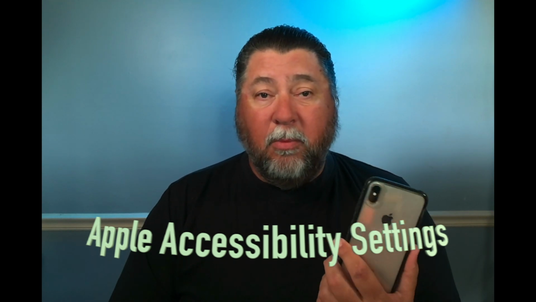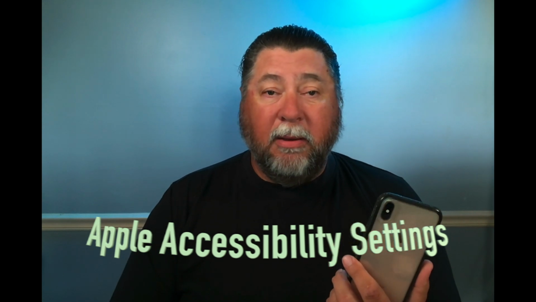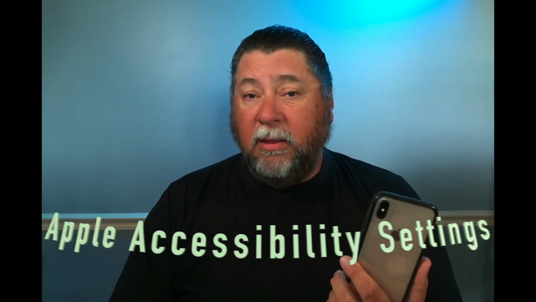Today we focus on Apple's accessibility settings that are found on all iPhones and iPads. Yes, anybody with low vision problems, whether they're legally blind, or even those of us getting a little bit up there in years and maybe our visual acuity is not quite as crisp and as sharp as it used to be, and it's hard to read the small text that is most common on these devices.